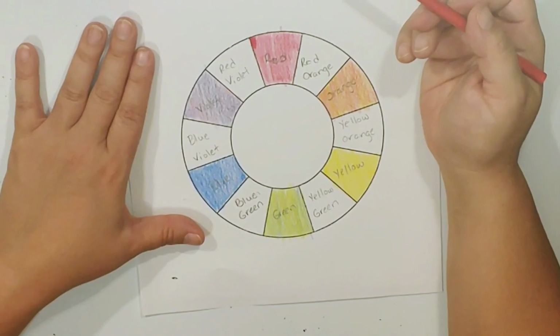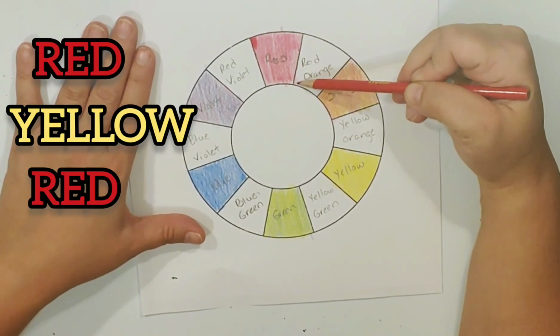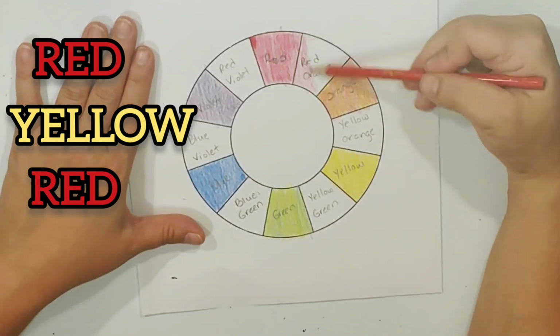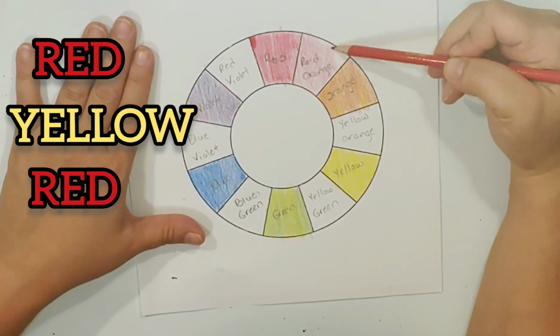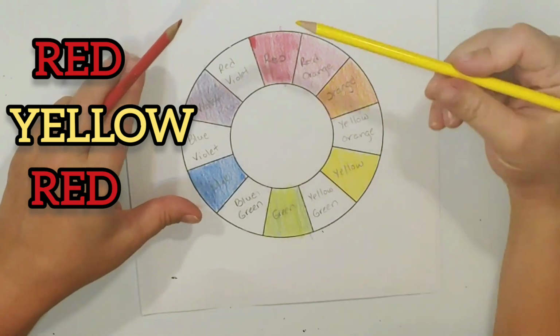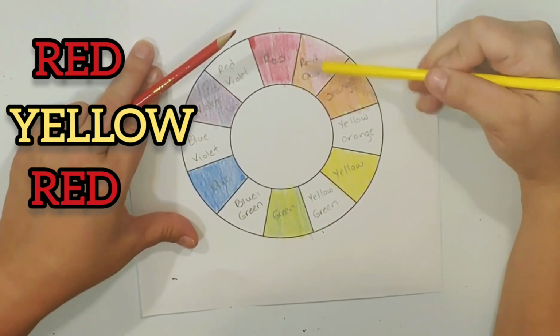We are now going to create our first tertiary color, red-orange. I placed the colors on the side so you can see which order to place them down on the paper. So you're going to start with red, then add yellow, and then red again.